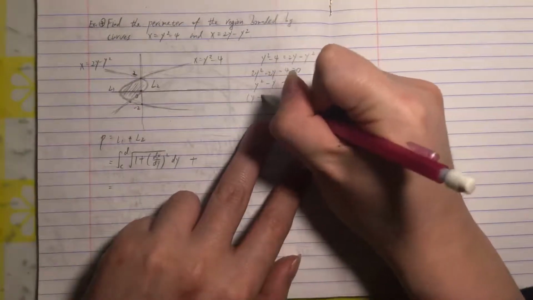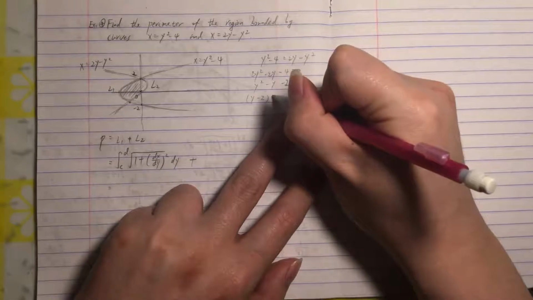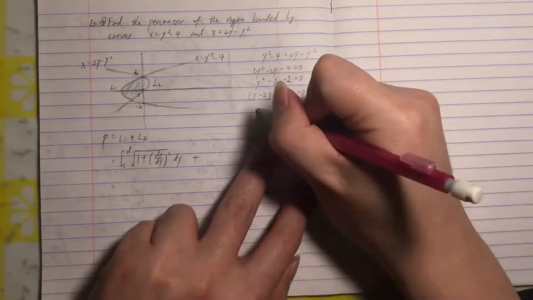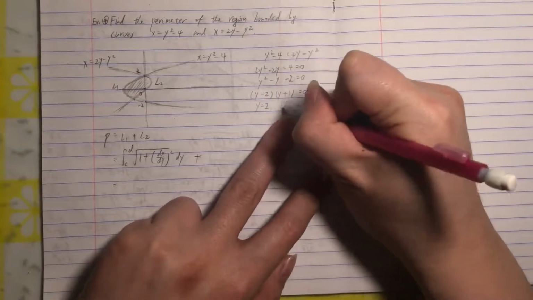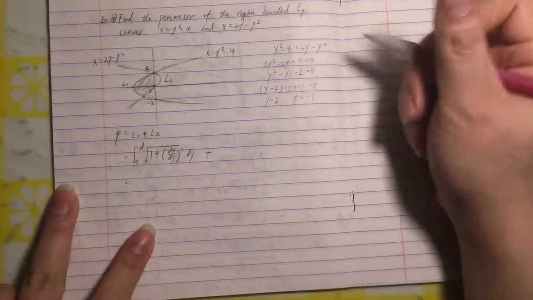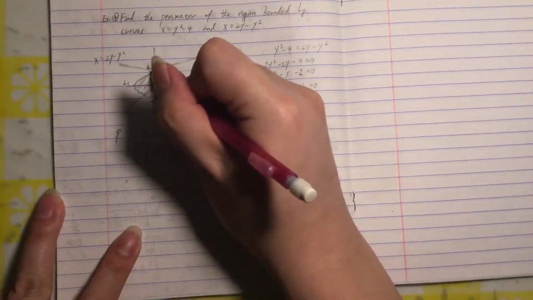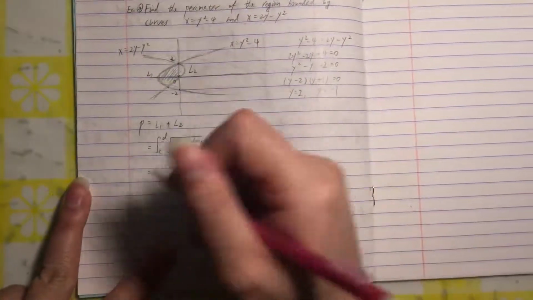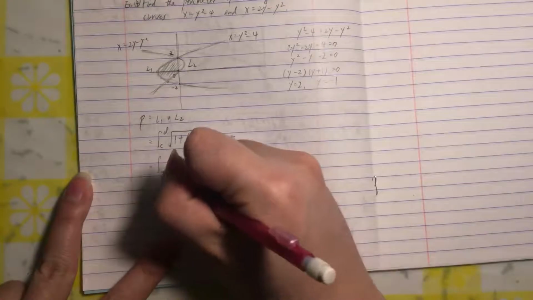If I factor, I get y minus 2 times y plus 1 equal to 0. Solving the equation, y is positive 2 and y is negative 1. So the lower bound is negative 1, and the upper bound is 2. So we go from negative 1 to 2.